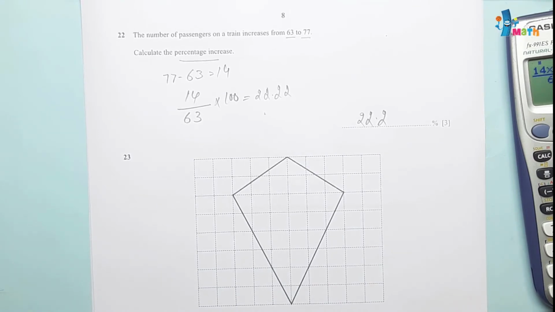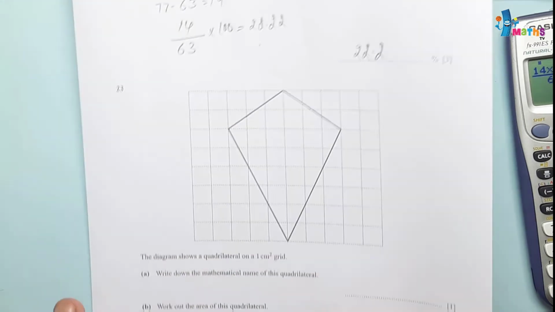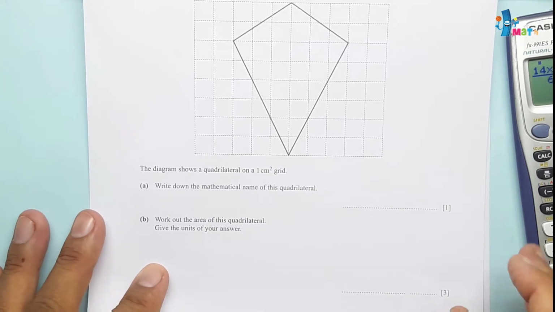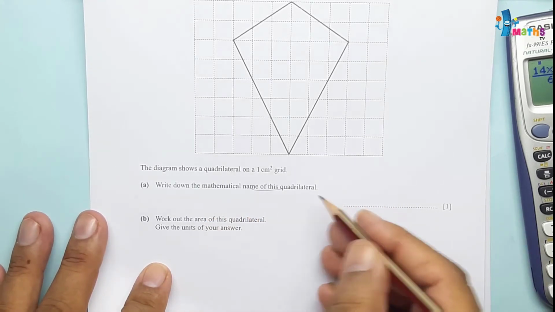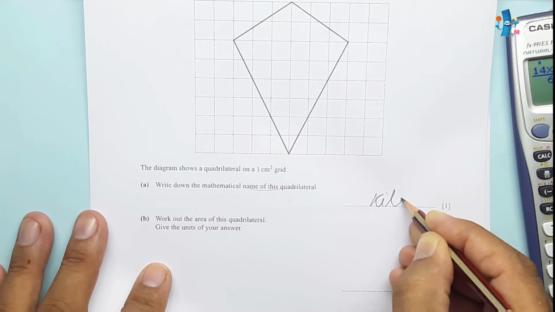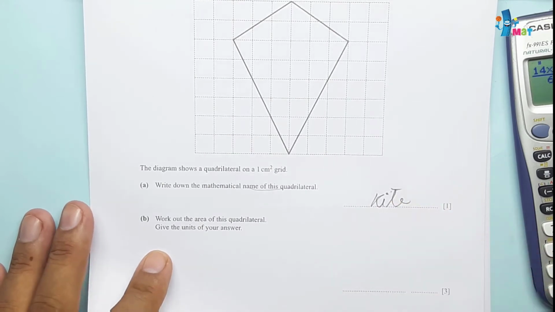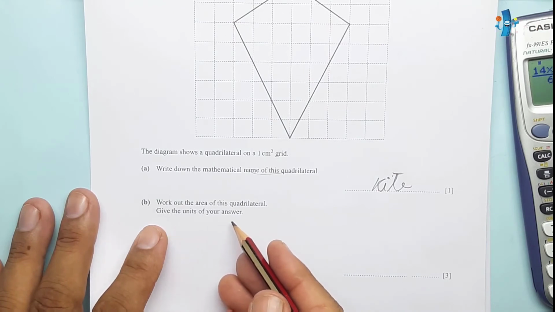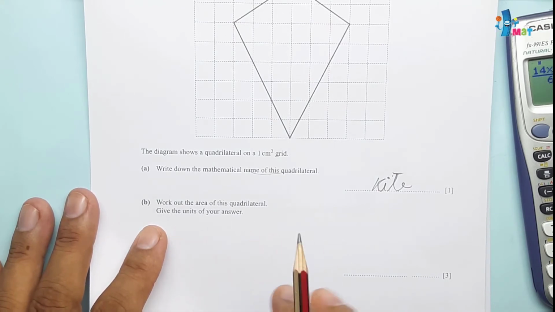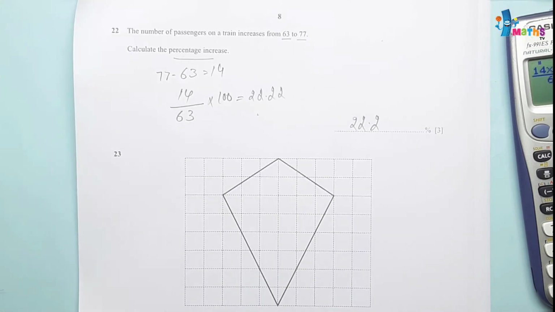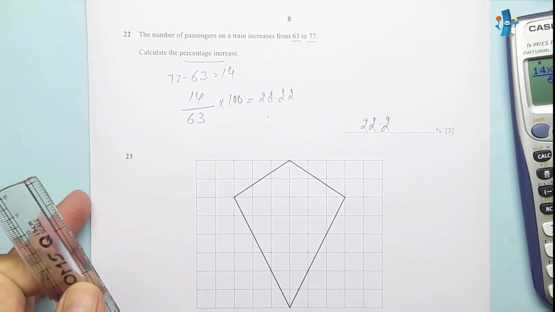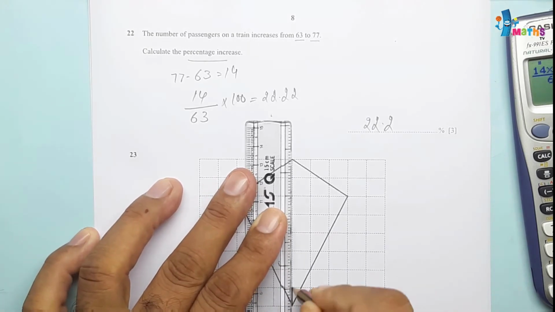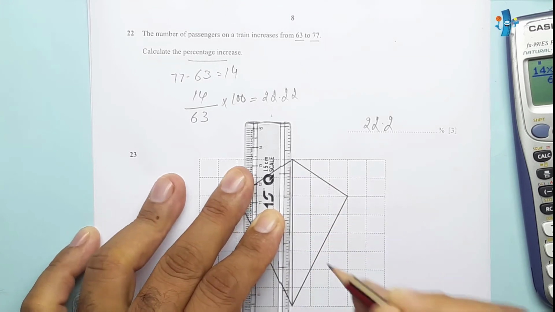Question number 23. Diagram is given. The diagram shows a quadrilateral, and we know this is the shape of a kite, and write down the mathematical name of the quadrilateral, so it is kite. The next part, work out the area of the quadrilateral, give the units of your answer. So to calculate the area of the quadrilateral, what we can do, if we draw this line over here.